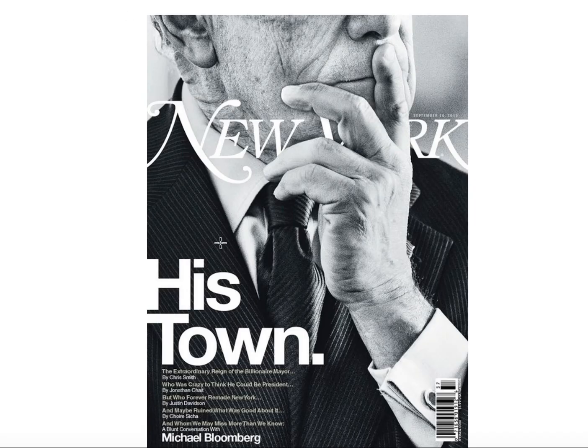And we also see contrast with the white type against the darker suit in the background. And we also see contrast in terms of size. So his town is in a much larger scale compared to the rest of the information over here, which is pretty much going to be the different articles we're going to find in this magazine. So contrast could be achieved through a contrast in scale or a contrast in color.